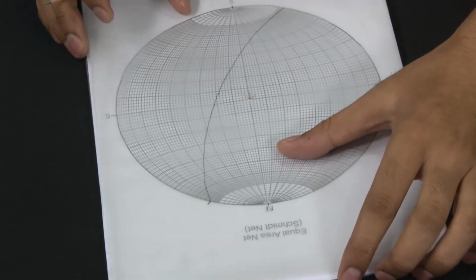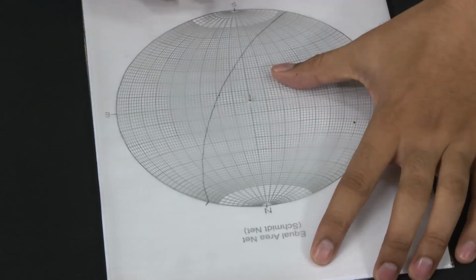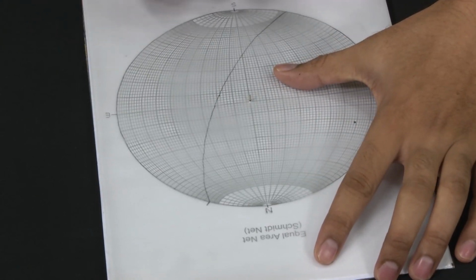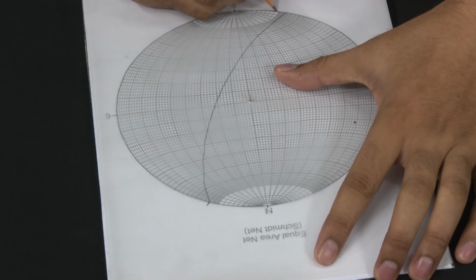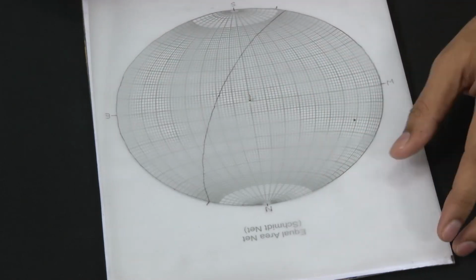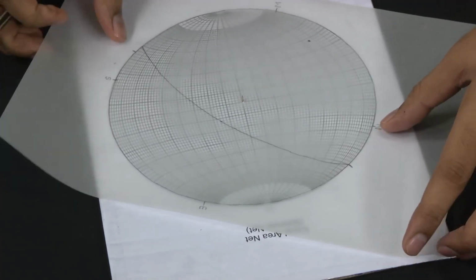So, I will mark the trend. This is 180, 190, this is 199. Now, I will rotate this tracing paper and bring this trend on the east west line.